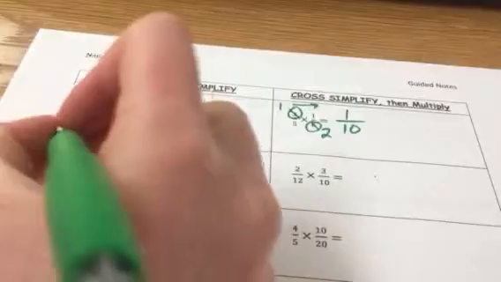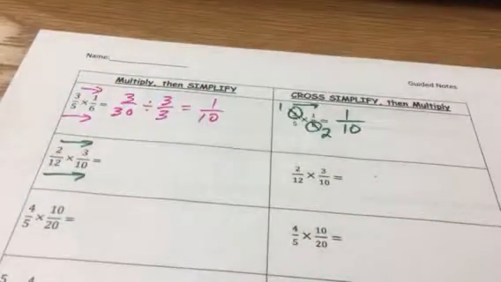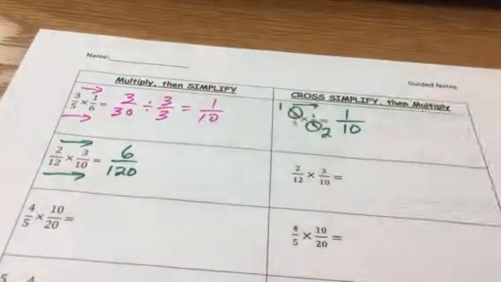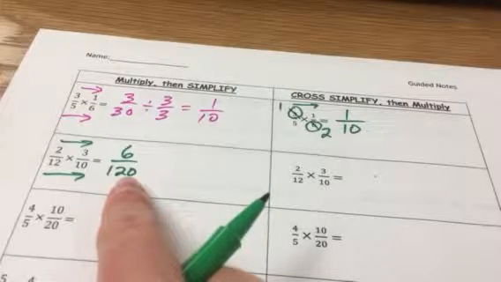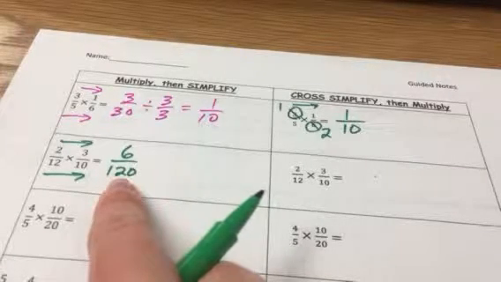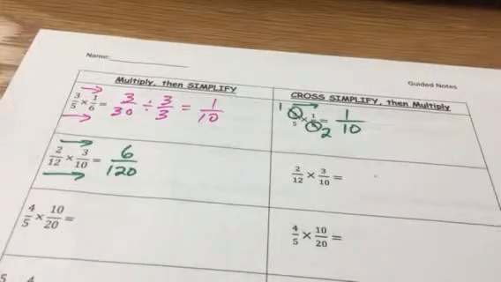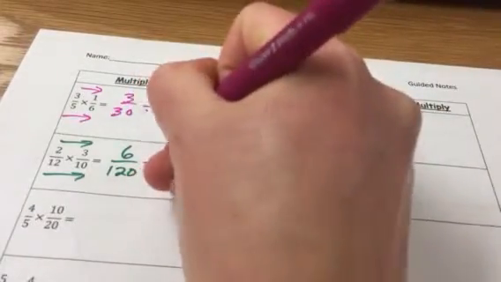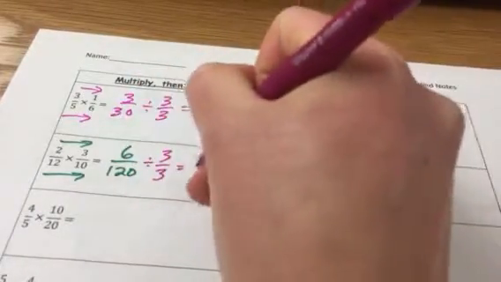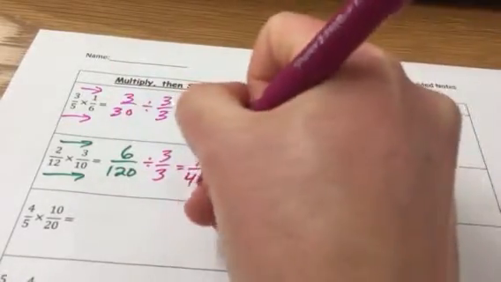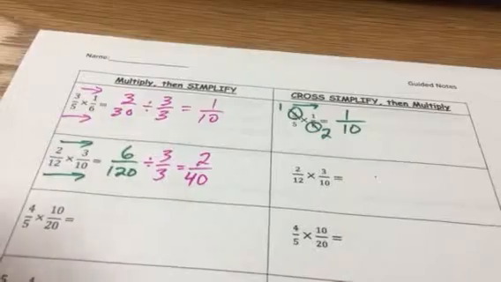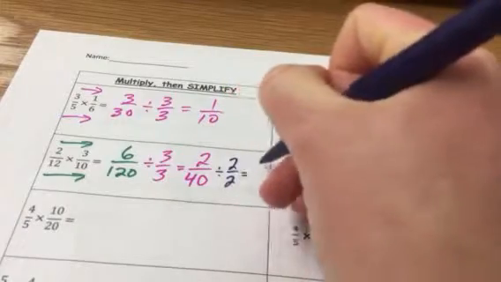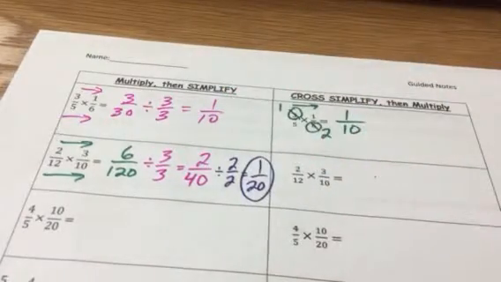Let's do another example. Let's multiply straight across. We get 2 times 3 is 6. 12 times 10 is 120. And this is really where I like to use this method to simplify first, because you end up getting some big numbers if you don't simplify first, but that's okay. 6 and 120, let's see, they're both divisible by 3. So I'm going to divide this by 3 and that by 3, and I get 2 over 40. Oh, I can still simplify because these are both even, so I need to go ahead and divide them both by 2, and I get 1/20 as my final answer.